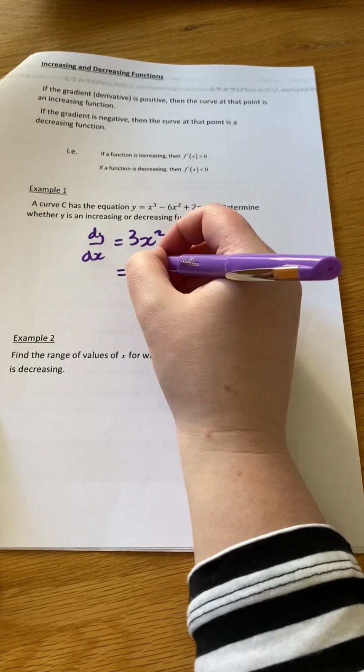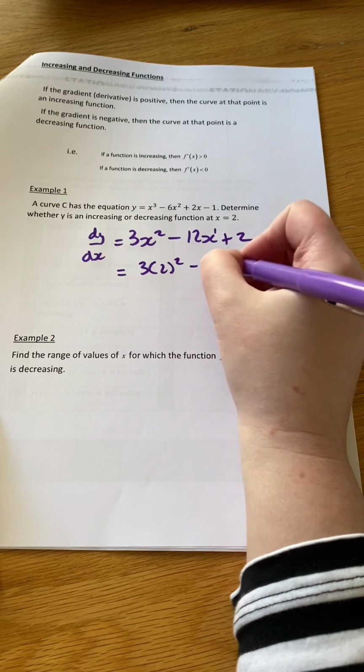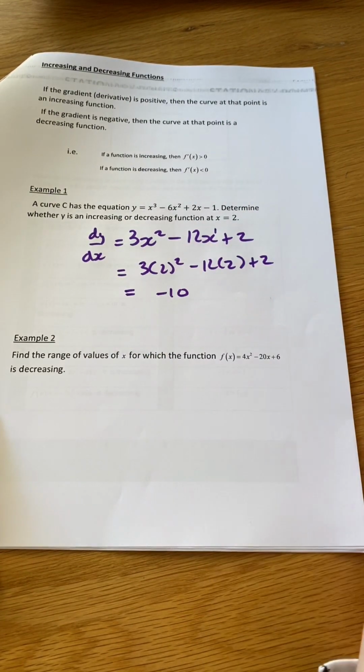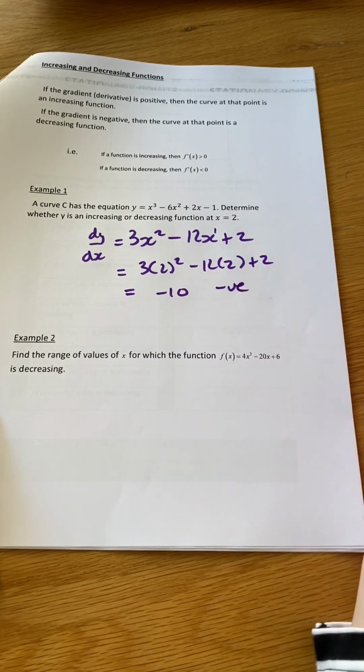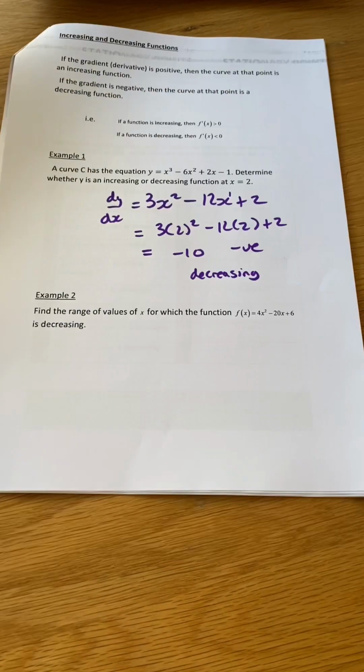We now need to put the value of 2, because that's the x value they've given us, into this expression. And that determines whether it's positive or negative. So it is minus 10, it is a negative value, and therefore we would say this is a decreasing function.